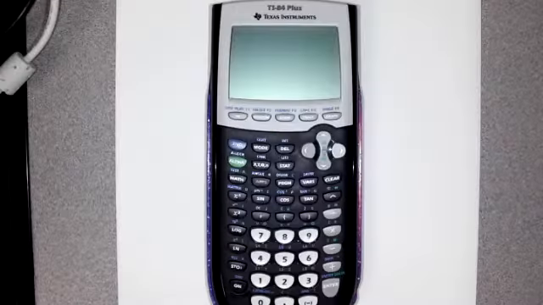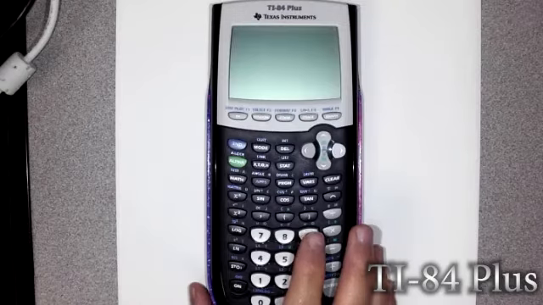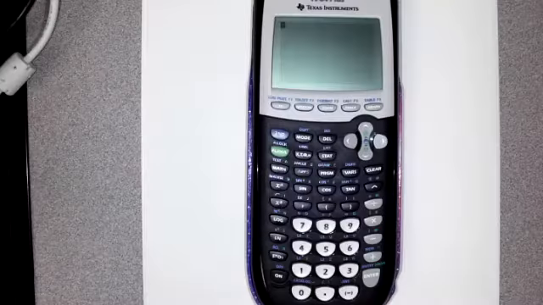And today I'm going to help you out with the calculator. So today I'll be using the TI-84 Plus, and this is usually the one your instructor requires. Okay, so next I would like to talk about how the calculator outputs some of the things you input.